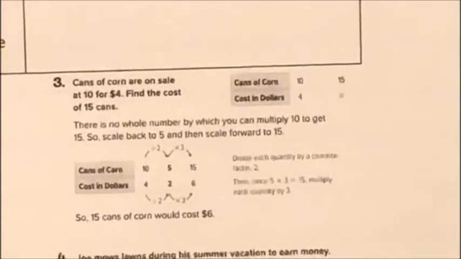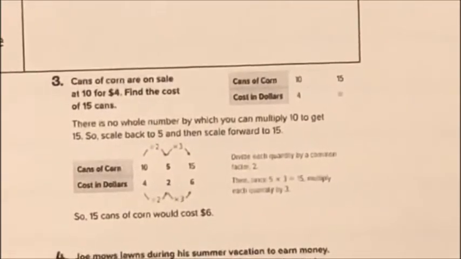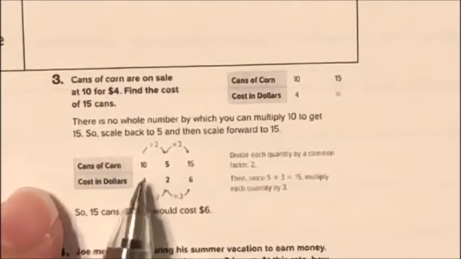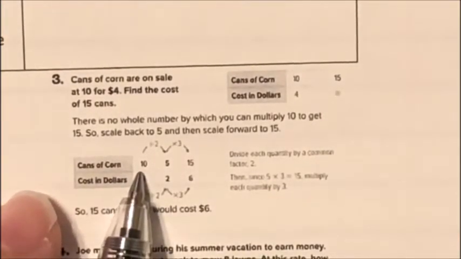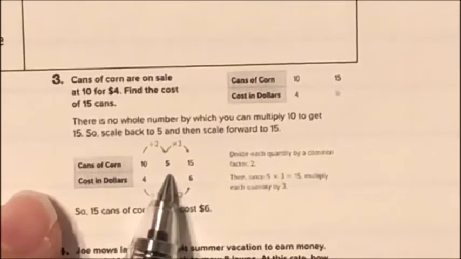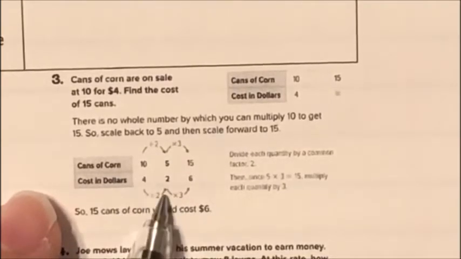All right, number 3 says cans of corn are on sale at 10 for $4. Find the cost of 15 cans. There is no whole number by which you can divide 10 to get 15. So I scale back to 5 and then I scale forward to get 15. So we can see that here. I divided by 2. 10 divided by 2 gives me 5. 4 divided by 2 gives me 2.